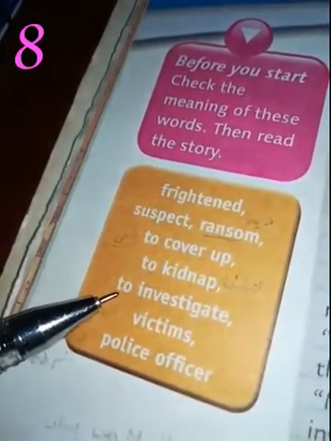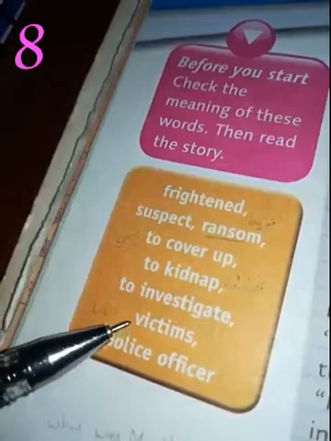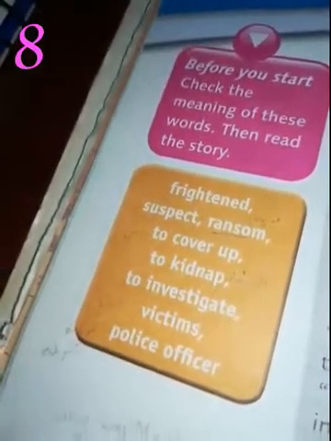Take someone by force. To investigate means to examine the facts. Victims means people harmed or injured. Police officer is the policeman. So here you can find these meanings.